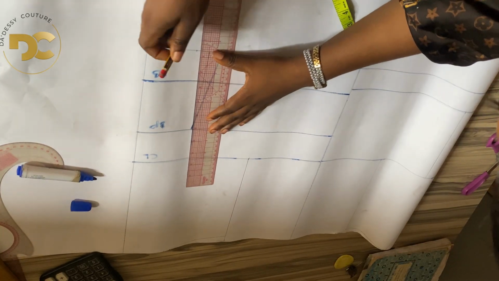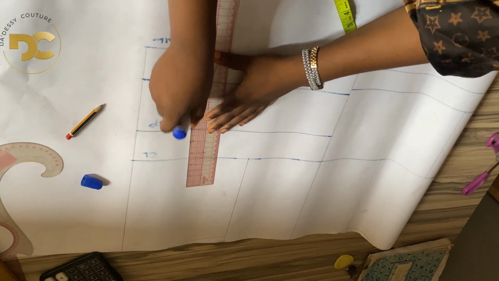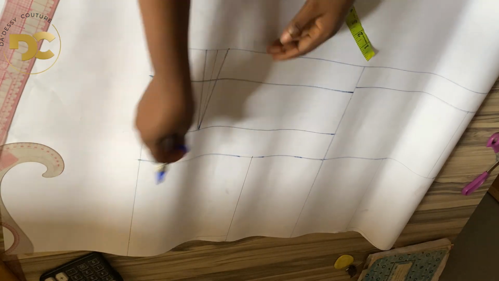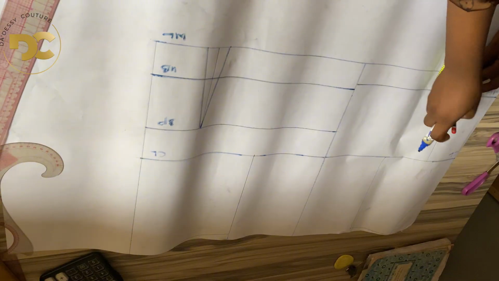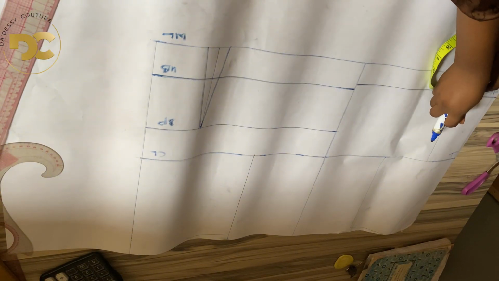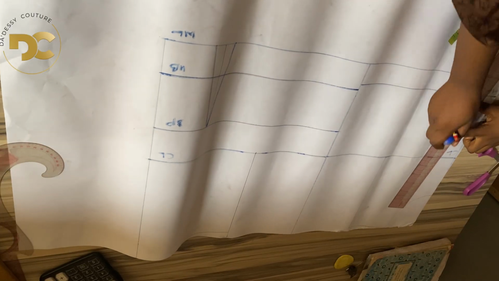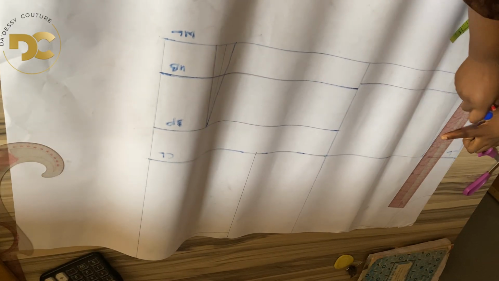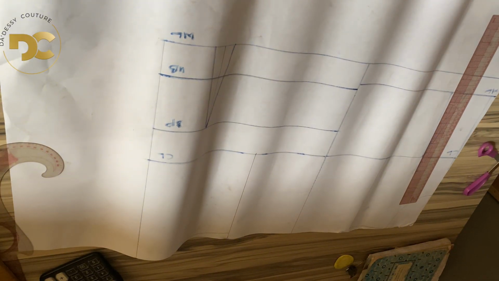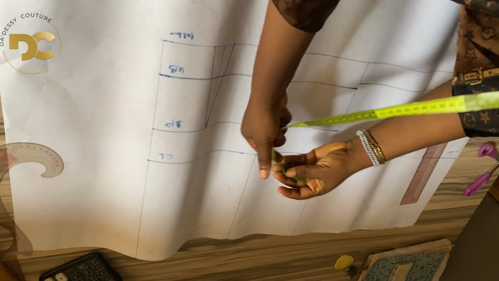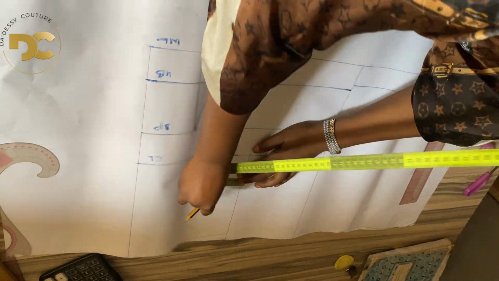So I'm using the marker for visibility, in case you cannot see my pencil. And the pencil is for me when I want to cut, because a marker usually adds to the measurement. Okay, so I hope you can see. Now for the back as well, I'm going to be doing the same thing, 0.75 on both sides. So that is a 1.5 opening, because this person's bust is 41 inches. Okay, so if you are drafting for somebody with maybe bust 34 downward, you can use 1 inch. But for someone that is more busty and curvier, you can do that.